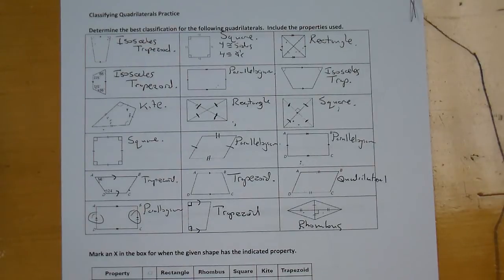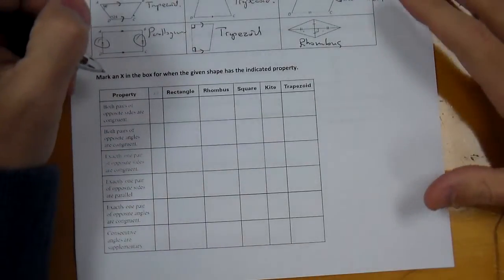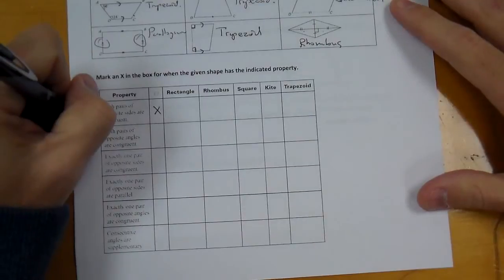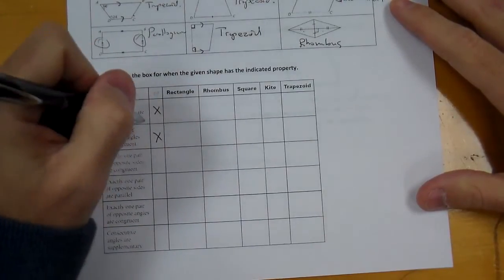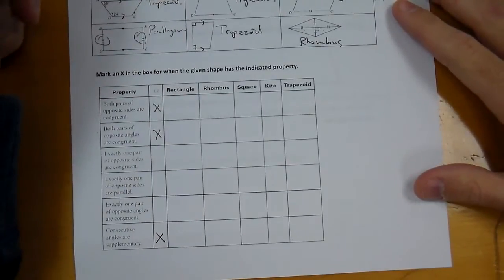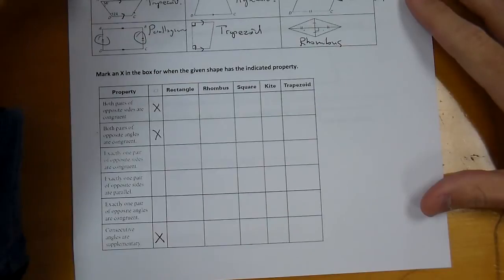Now, moving down, mark X, the box that fits the property. Both pairs of opposite sides congruent is a parallelogram. Both pairs of opposite angles congruent is a parallelogram. And the last one, consecutive angles supplementary, is also a parallelogram. Now, why I looked at those first is those are properties that qualify us to a parallelogram.